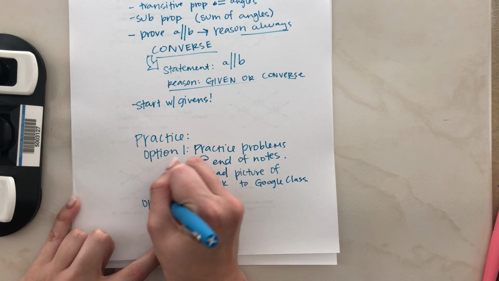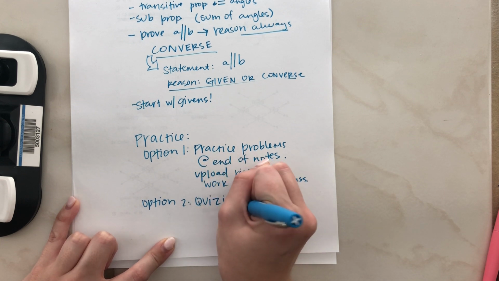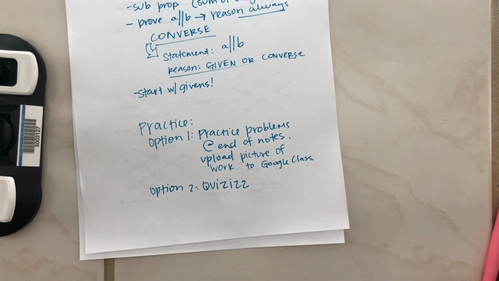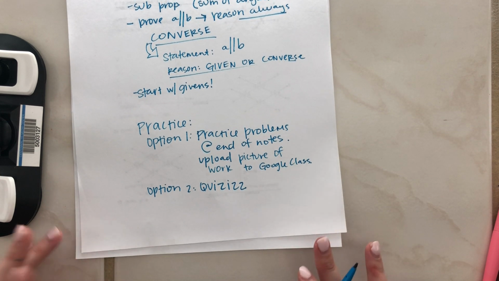Option 2, quizzes. Either one's fine with me. Y'all know how the quizzes work. If you want to do both for practice, that's totally fine. I'm happy to do some bonus points with that. Just make sure you guys are practicing this to get comfortable with it.